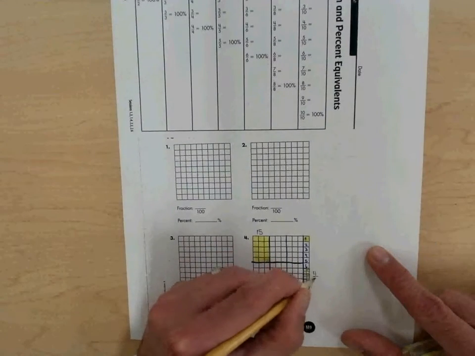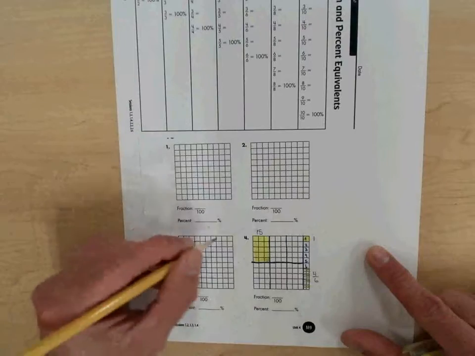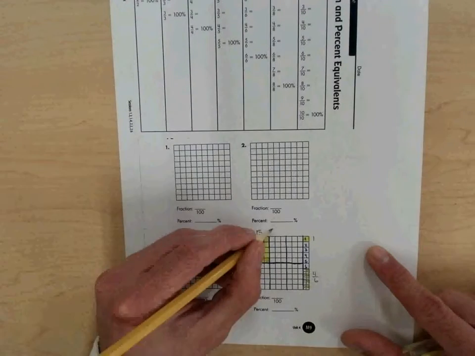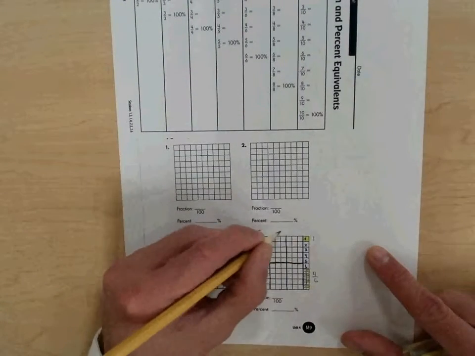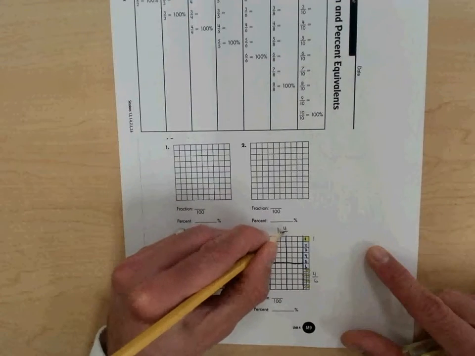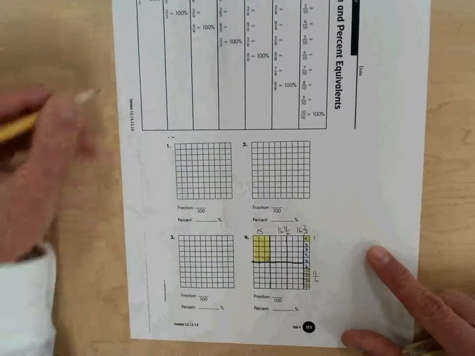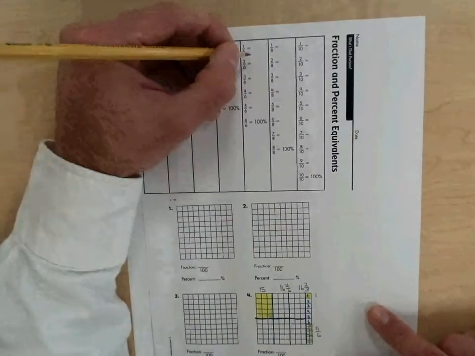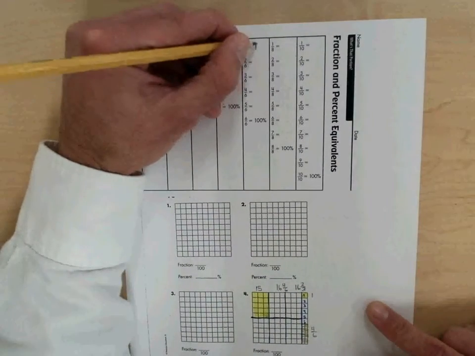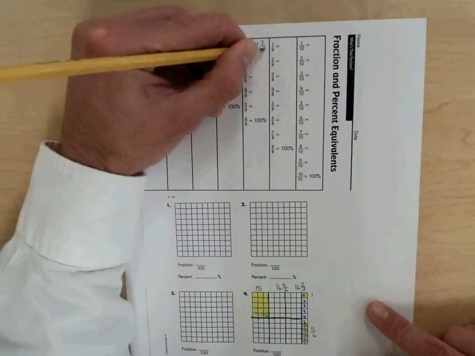So there are 4/6 here, there is 1 here, and there is 15. If I add that up, that equals 16 and 4/6, which is the same thing as 16 and 2/3. So I know that 1/6 is 16 and 2/3%.